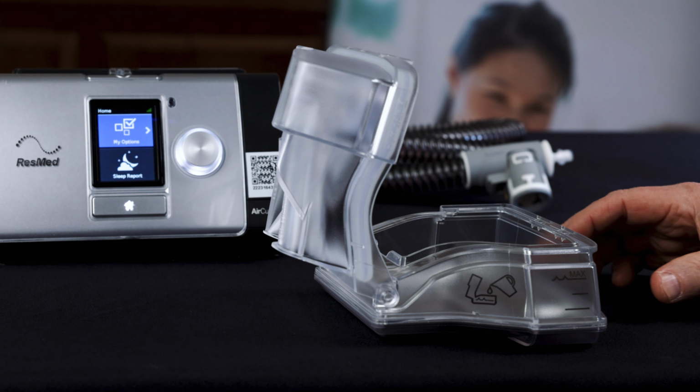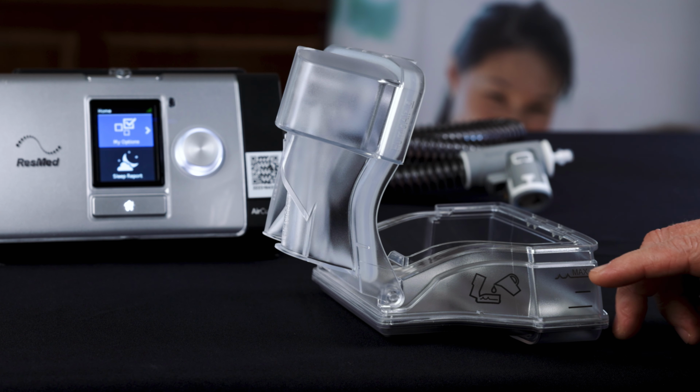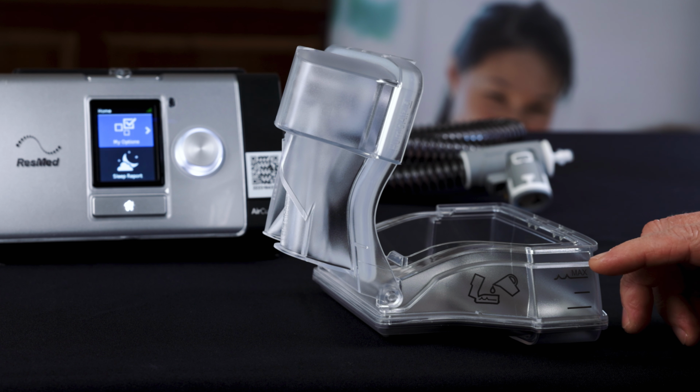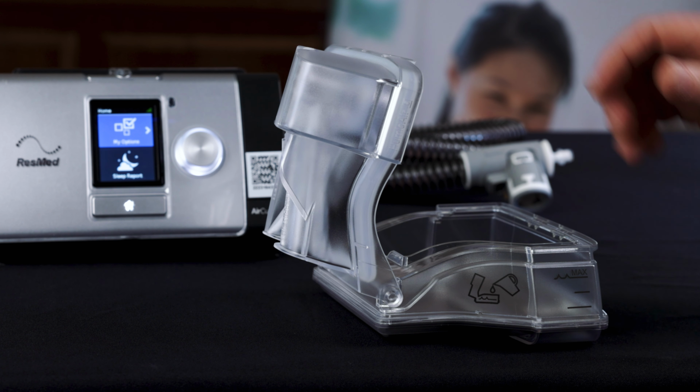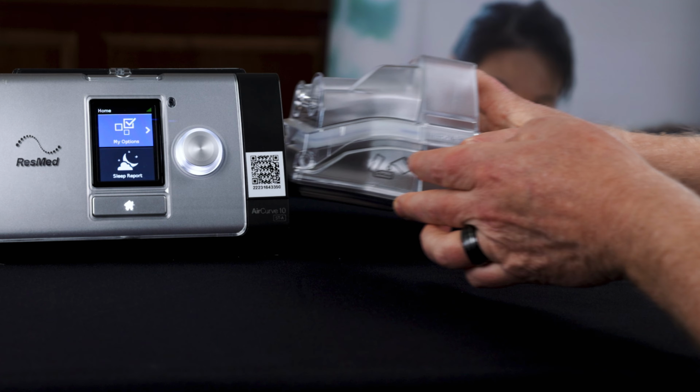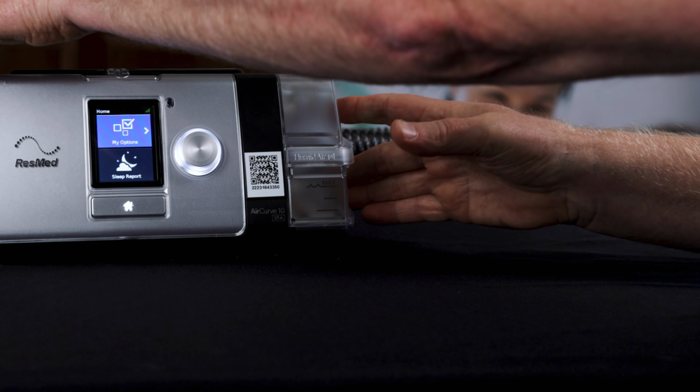So once you fill this chamber up, make sure you always fill it just a little bit below the max line. The reason being is if you overfill it, you could potentially damage the machine. So once you fill it, just close the lid till it clicks, then slide it back into place.